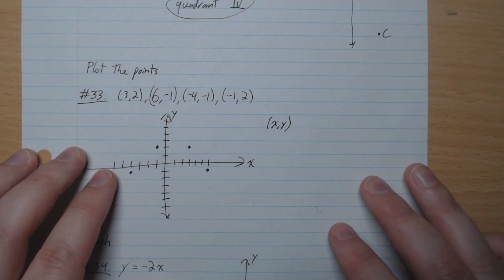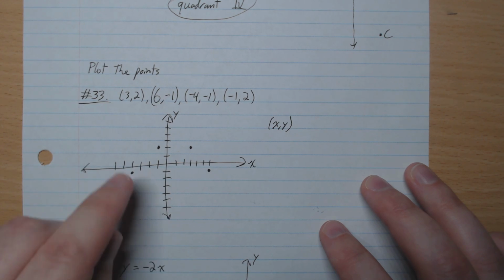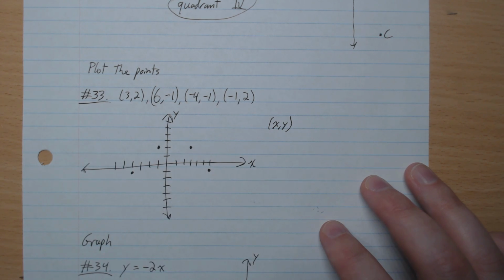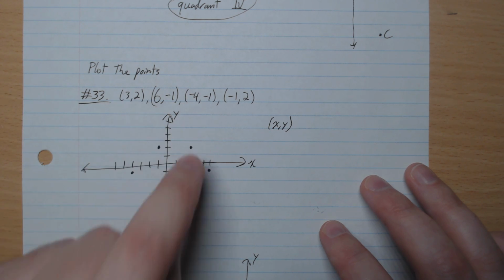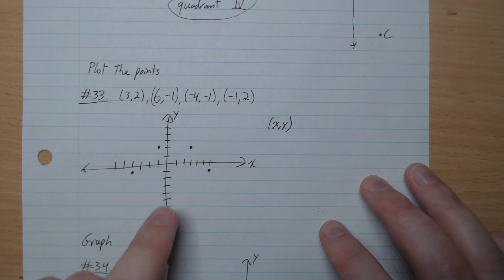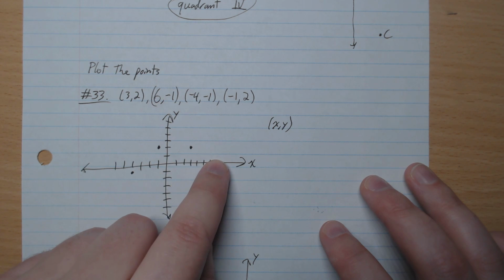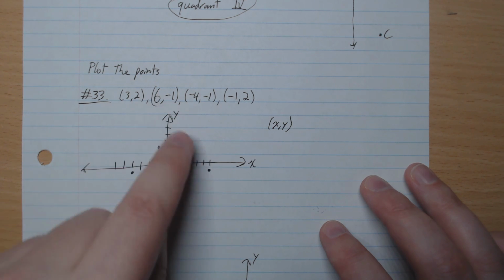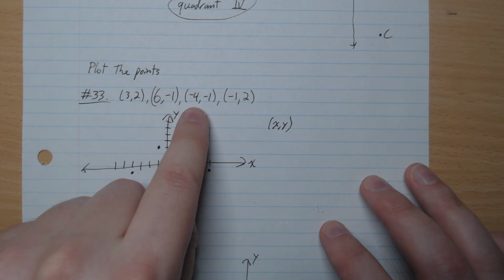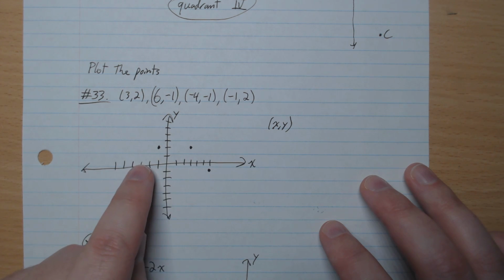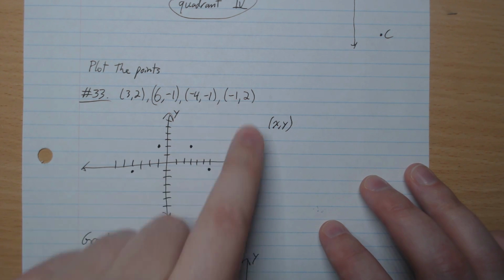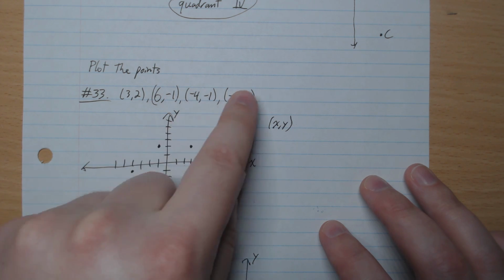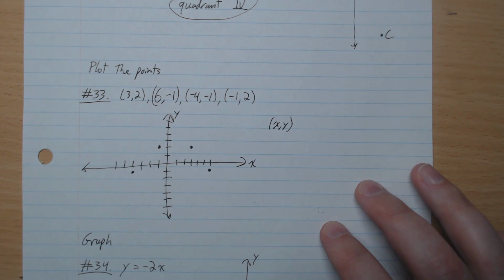Number 33. Plot the points. So these points are x comma y right here. So 3x, so 1, 2, 3, and 2y, 1, 2. So this is our first point here. 6, negative 1. 1, 2, 3, 4, 5, 6x, negative 1y. That's this one here. Negative 4. 1, 2, 3, 4, negative 1y. That's this point here. Next, negative 1, up 2, like that. And that's our other point right there.